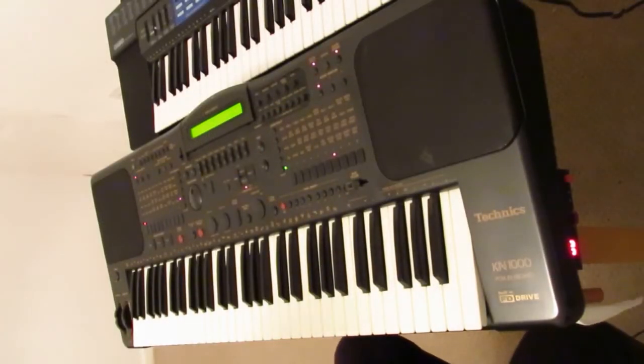Now the 1000 has a multi-part arrangement, and there are actually 8 parts, I do believe, that you can have. I've set poly 1 on the 1000 to channel 1. I've set bass, which is a monophonic part on the 1000, to channel 2. I've set poly 2 to channel 3 and accompaniment 1 to channel 4.